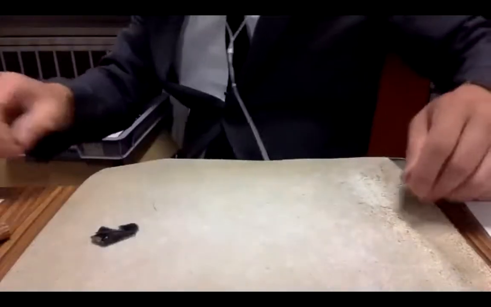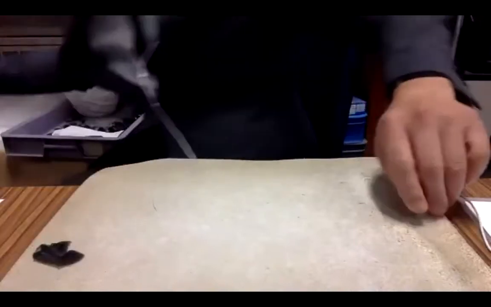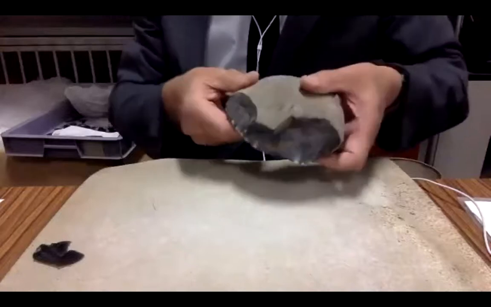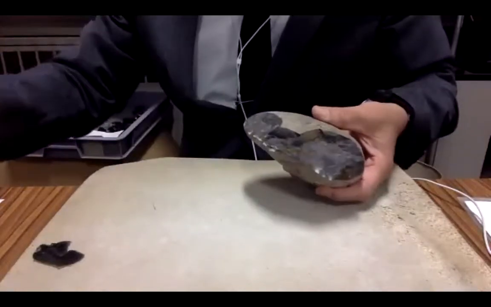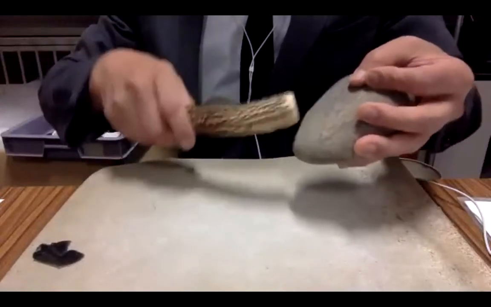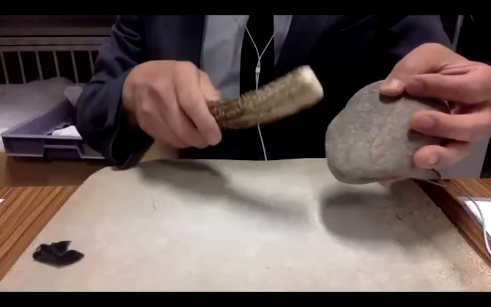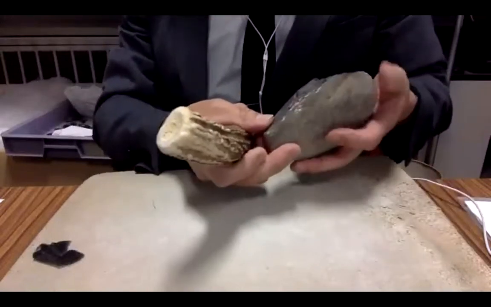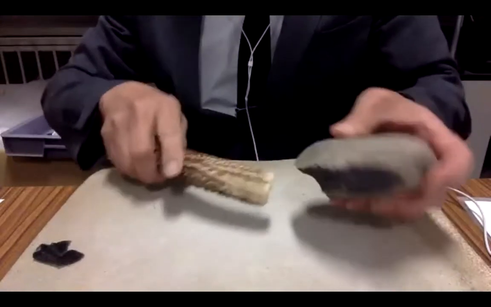If you're making a very coarse type of stone tool, I showed you, this is a chopper, then you use the hammer, just hit it like this along the edge. Maybe I can do it now.